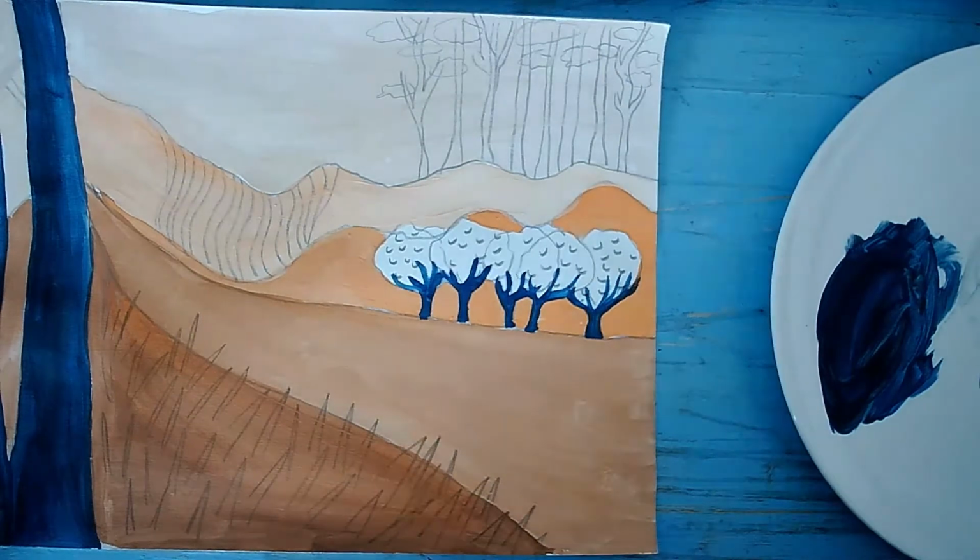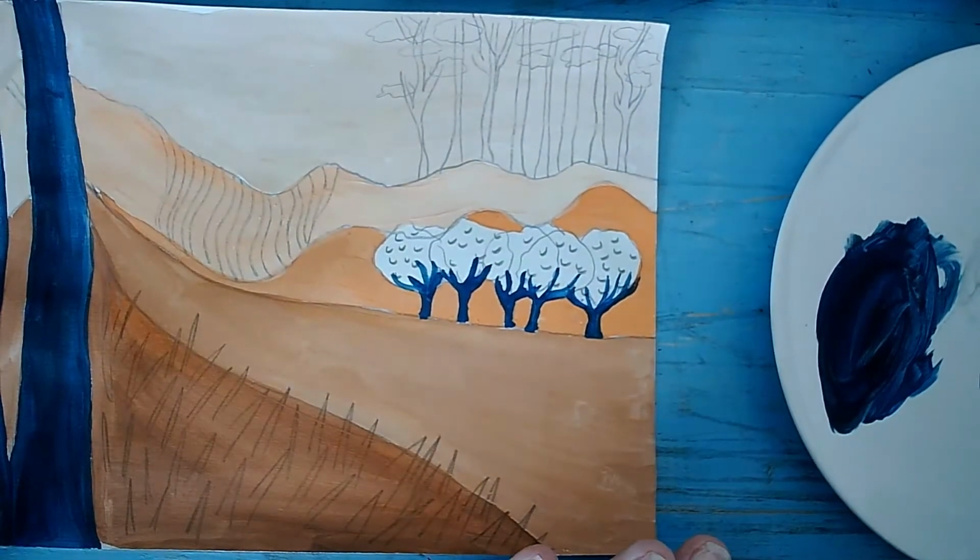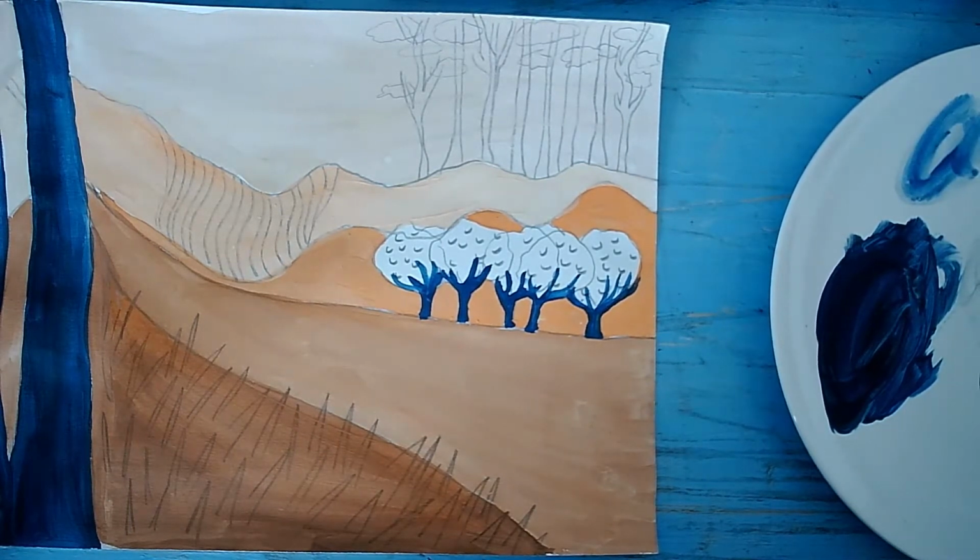And then for the trees in the distance here, I'm going to mix a lot of white with the blue, to create a lighter tone, not a darker tone. Trying to make sure I don't use too much water in my brush so that the paint dries fairly quickly.